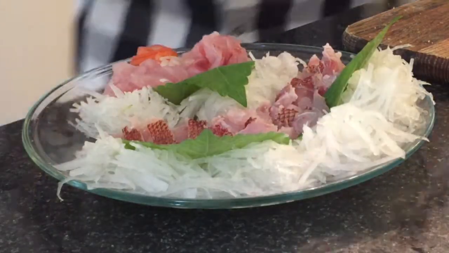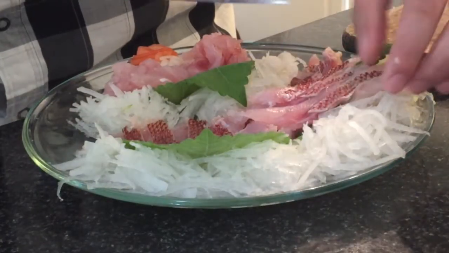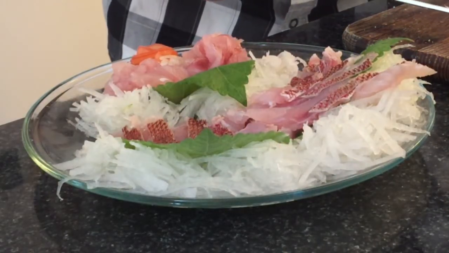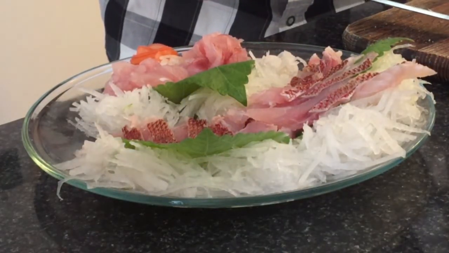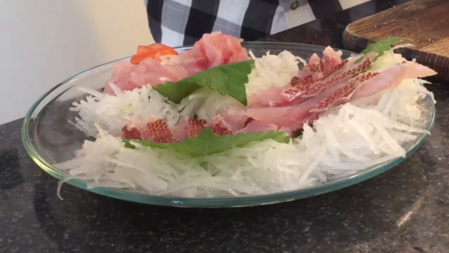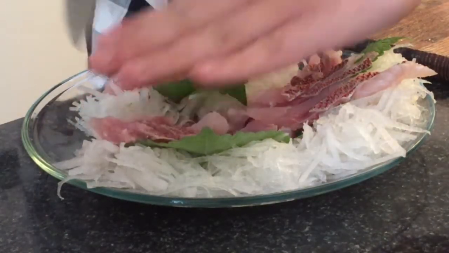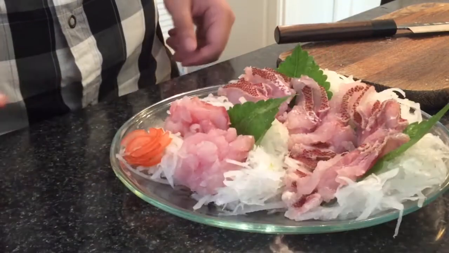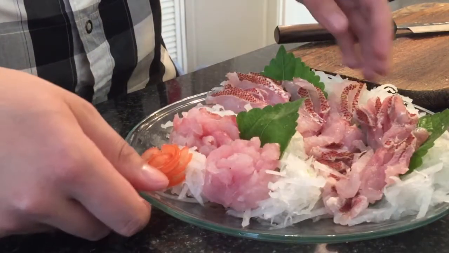Arrange the slices on the serving plate that was previously garnished with daikon, and try to make it aesthetic. And there you have it, the knowledge of fish anatomy on the plate.